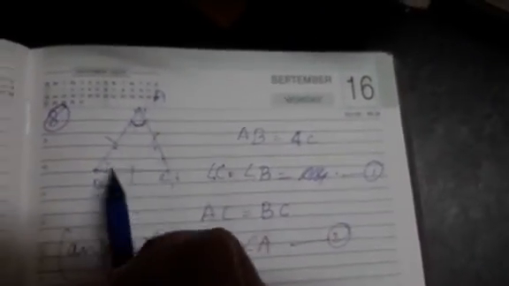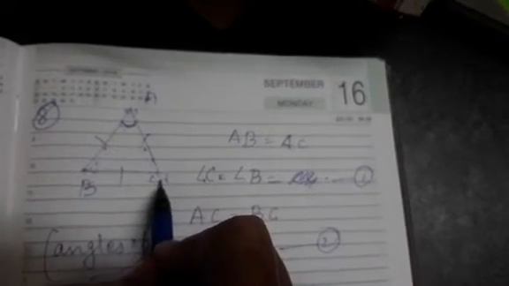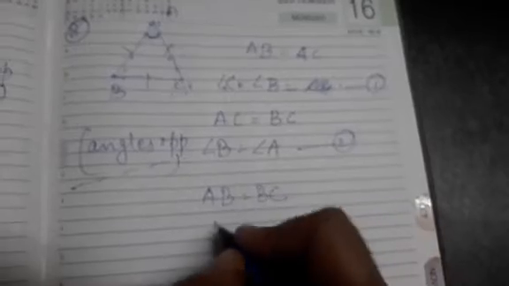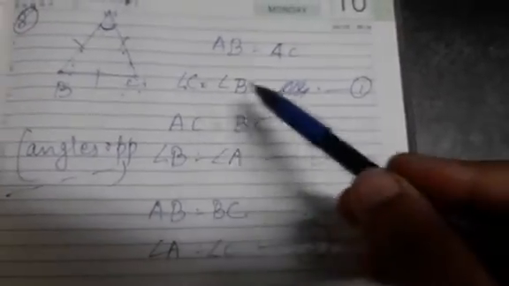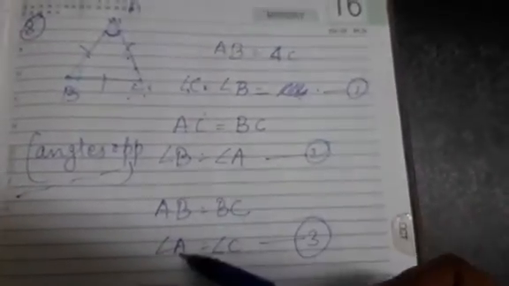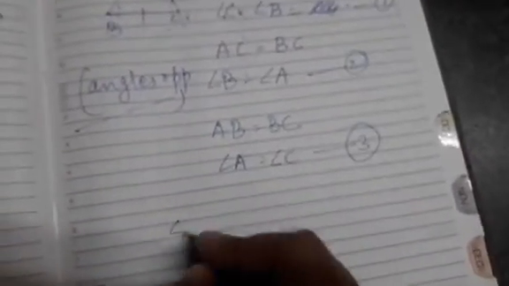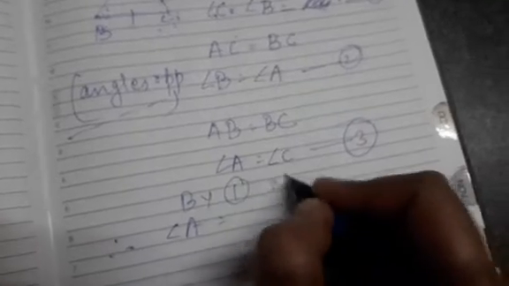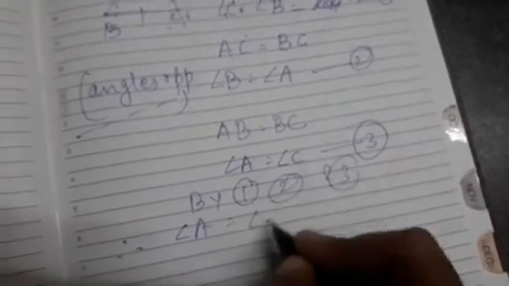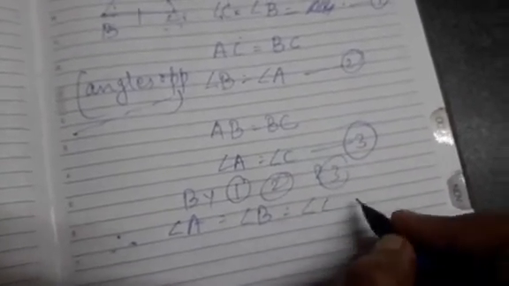Angle A will be equal to angle C. When we look at the three conditions, C is equal to B, B is equal to A, and A is equal to C. Therefore, by 1, 2 and 3, A will be equal to B is equal to C.